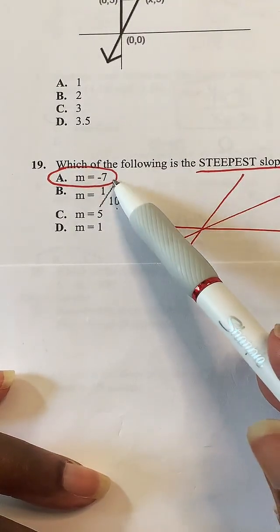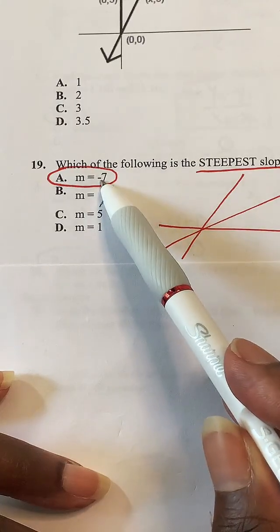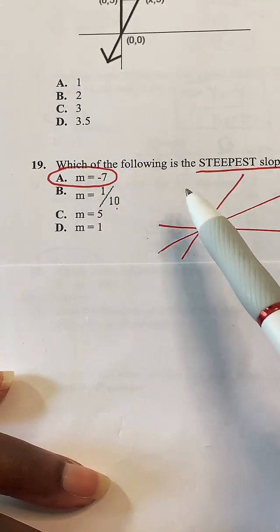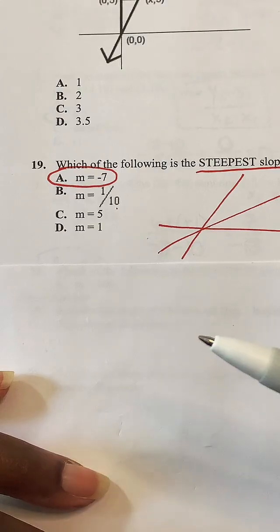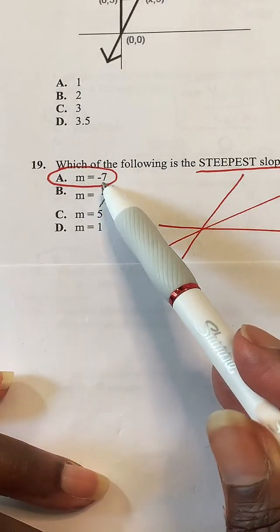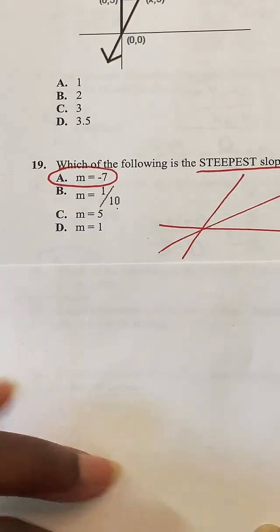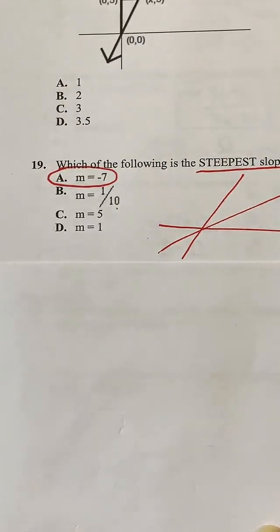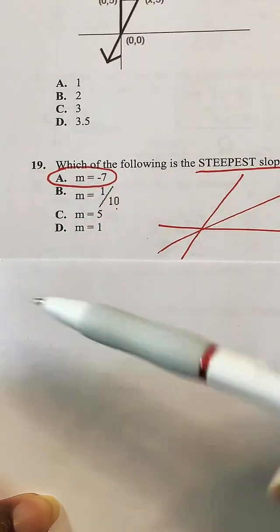So the reason why A is the steepest, a lot of you guys are thinking negative, and negative means small. When it comes to slope, the negative and the positive will tell you the direction. The number will tell you more so the steepness, how much of an incline it is. So the higher the number, the steeper the incline. So that's why A is going to be your answer.